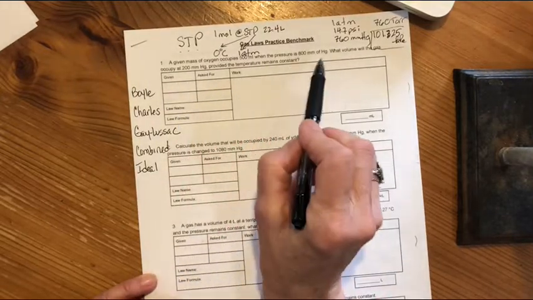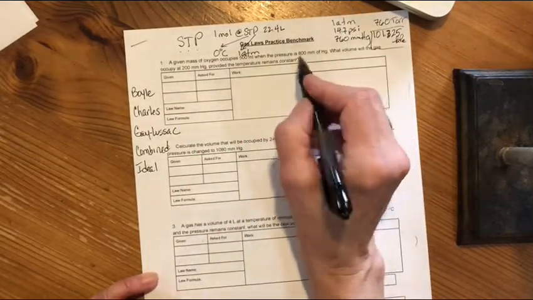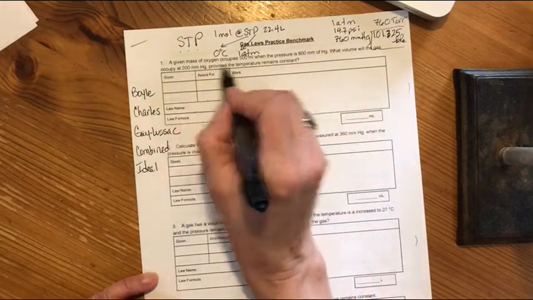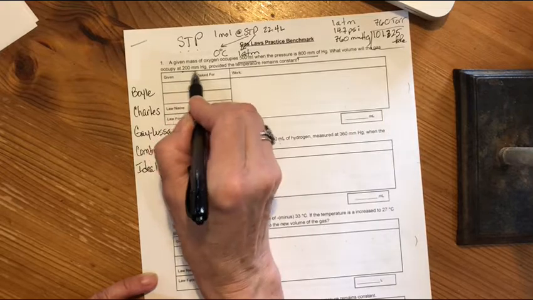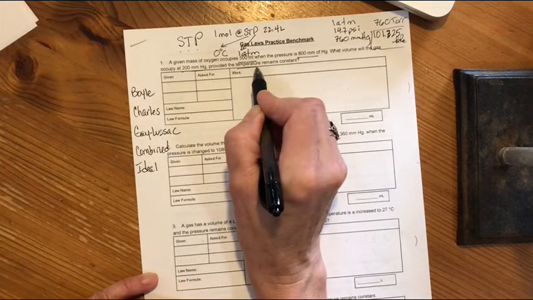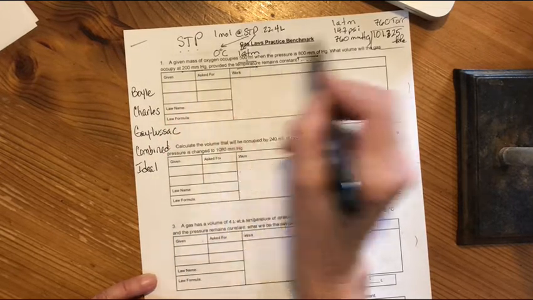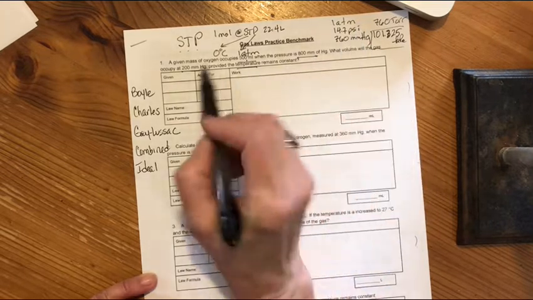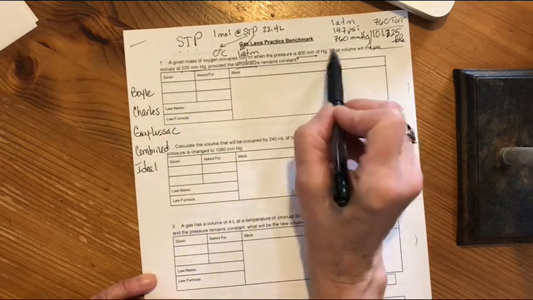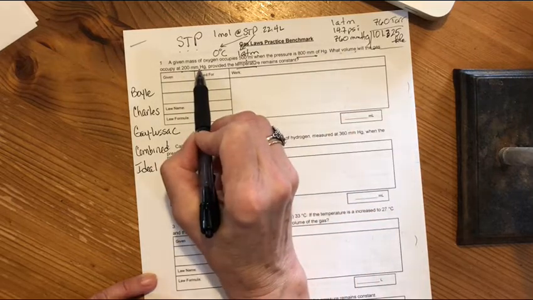Whenever you're reading these word problems, make sure you find all the numbers, and sometimes words represent numbers, and see what they're asking for. So this gives us a volume and a pressure, and this asks what volume if there's a new pressure.